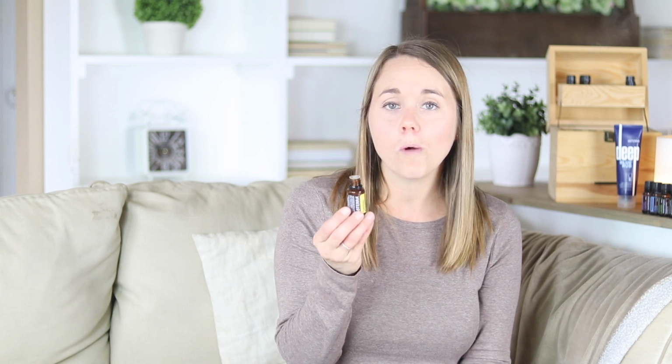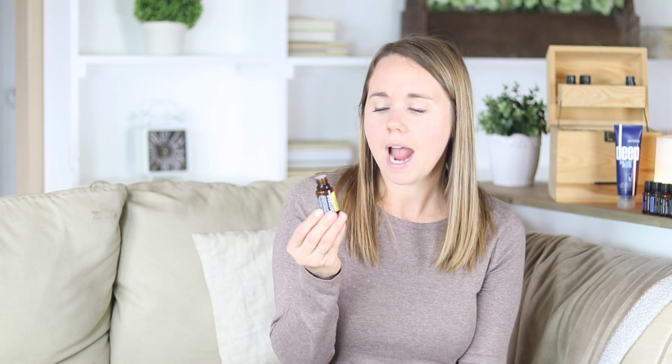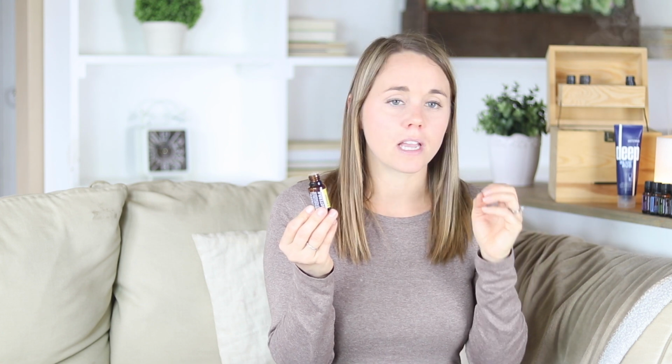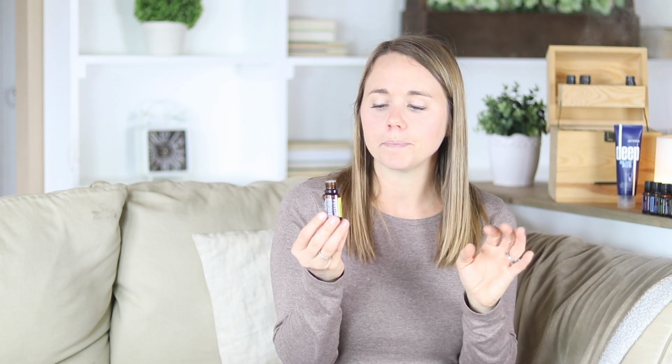Now, my favorite way to use lemon essential oil is for cleaning. Lemon has antibacterial properties to it, and so you can use this to replace almost all of your cleaners in your home. I like to use an all-purpose spray that I use on seriously almost everything. It even works good for your mirrors, it's good for countertops, it's good for floors, pretty much everything. And so I like to take lemon and put it in a glass spray bottle with some vinegar and some water, and that makes a great all-purpose spray. It's really, really easy to make.